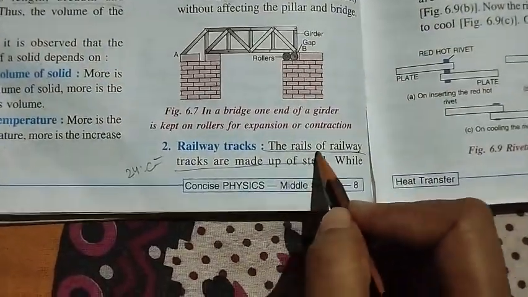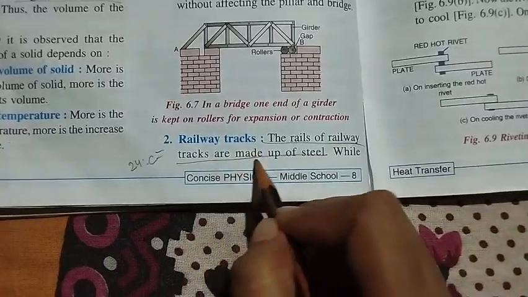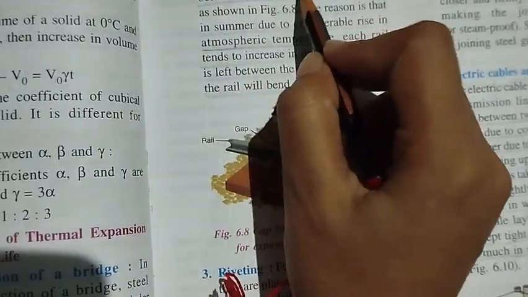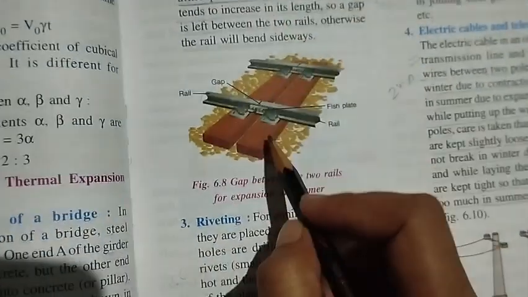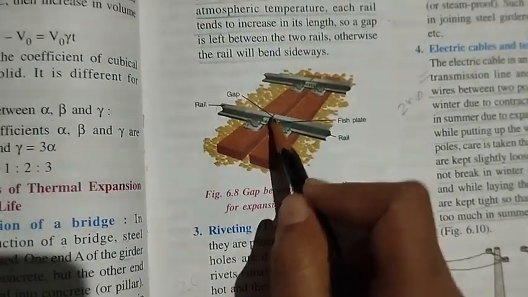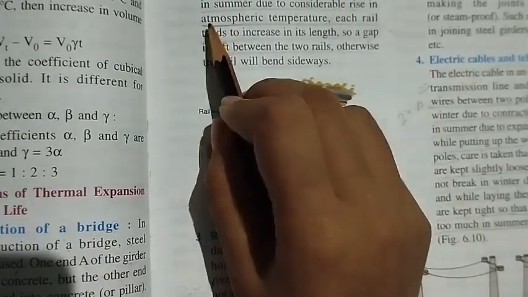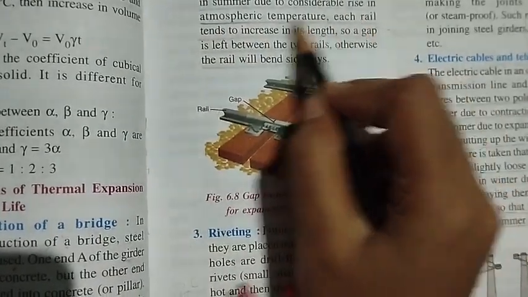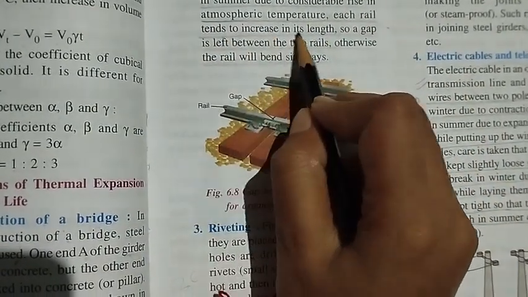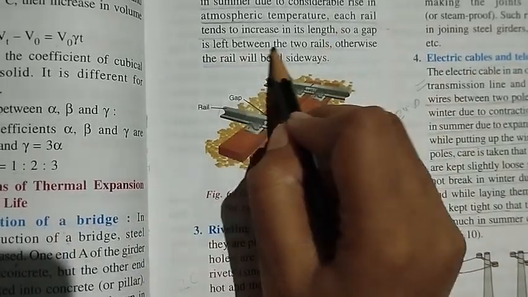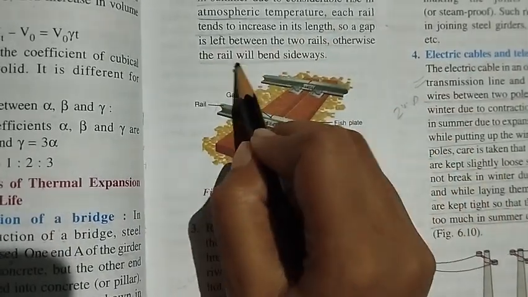Number 2, railway track. The rails of a railway track are made up of steel. While laying the railway track on wooden or concrete planks, a small gap is left between the successive lengths of a rail, as shown in figure 6.8. The reason is that in summer, due to a considerable rise in atmospheric temperature, each rail tends to increase in length, so a gap is left between the two rails. Otherwise, the rail will bend sidewise.